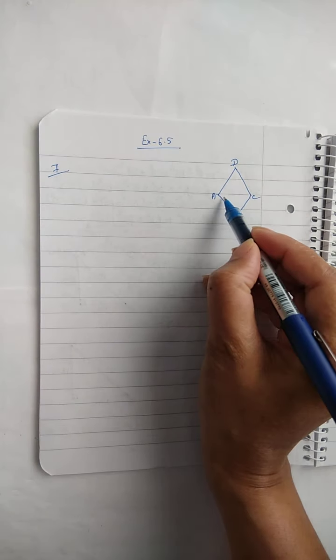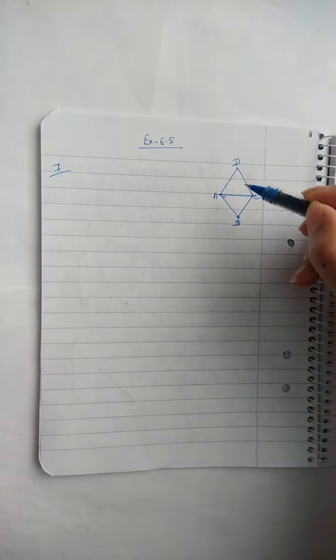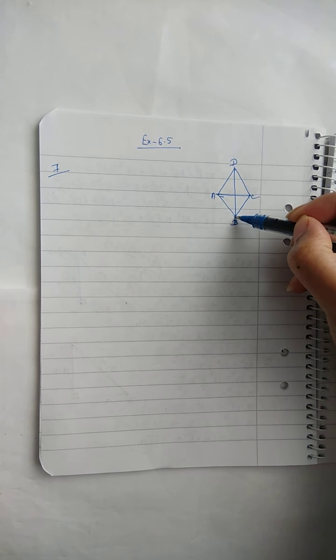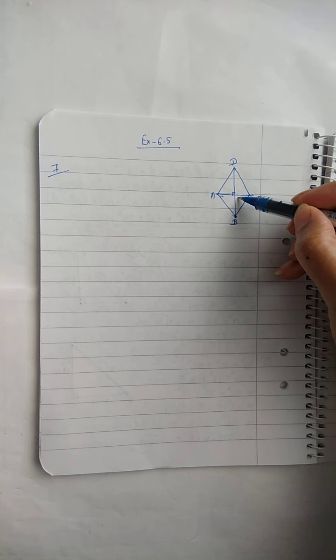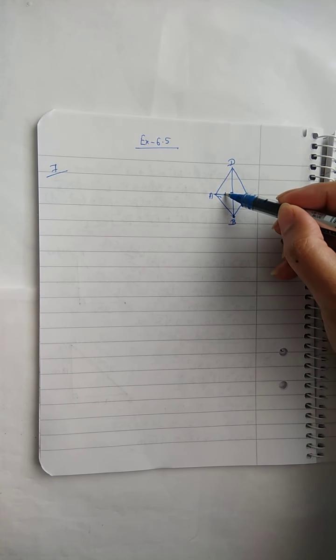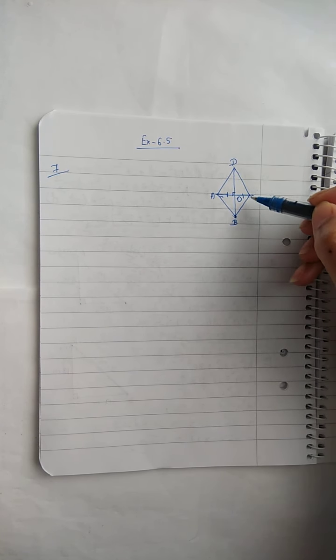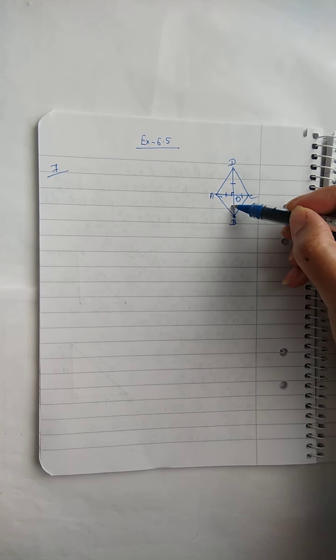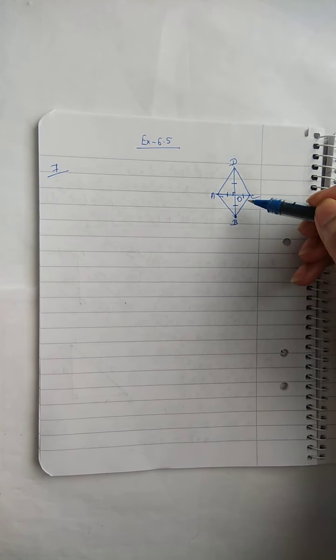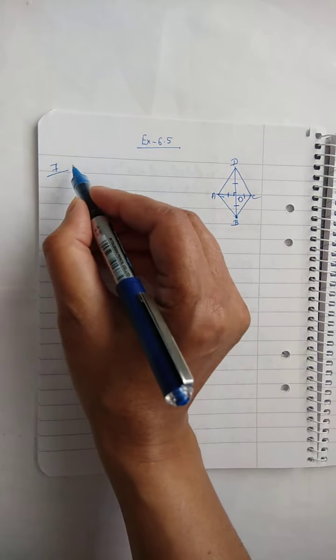And one more thing, their diagonals bisect each other at 90 degree. Means if this is O, so AO equals to OC because the diagonals bisect each other, and DO equals to OB. This property we will use in this example.